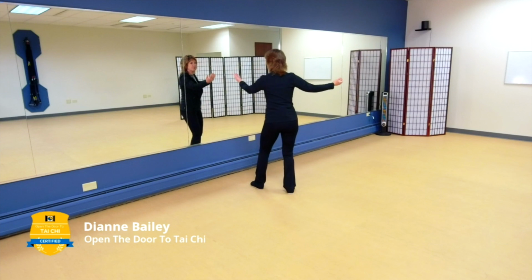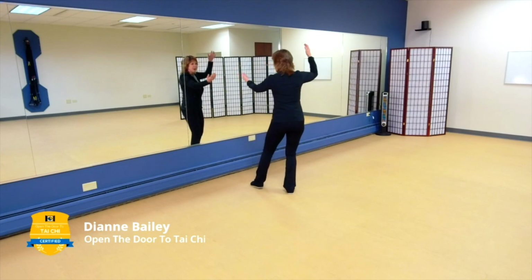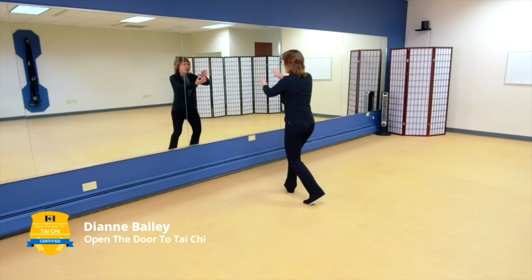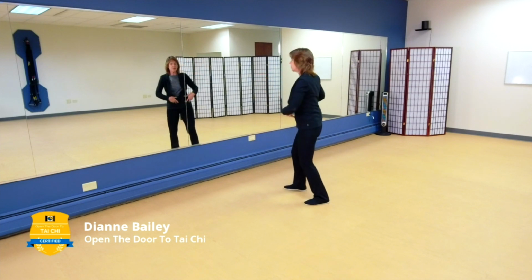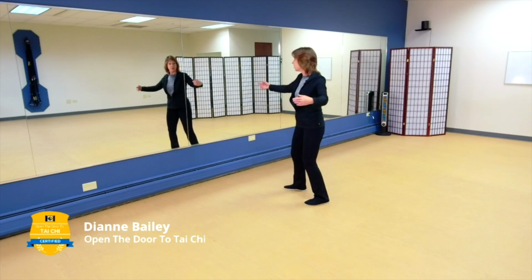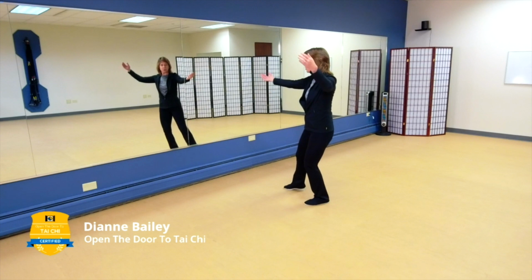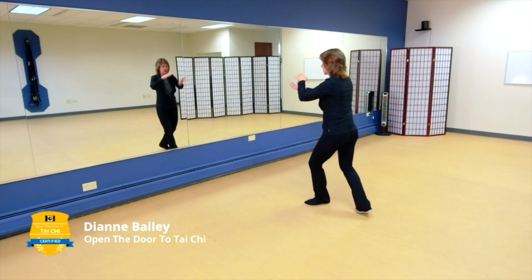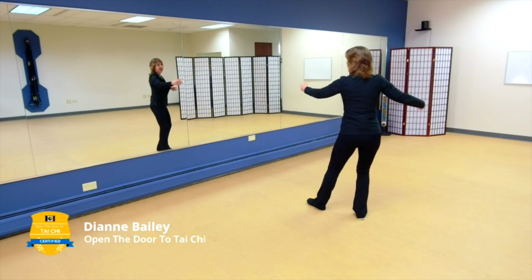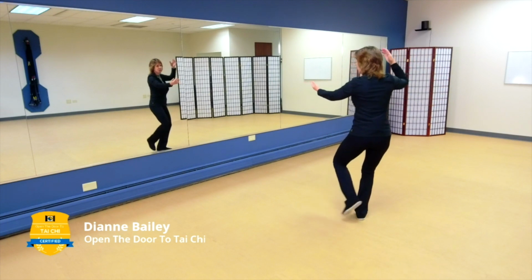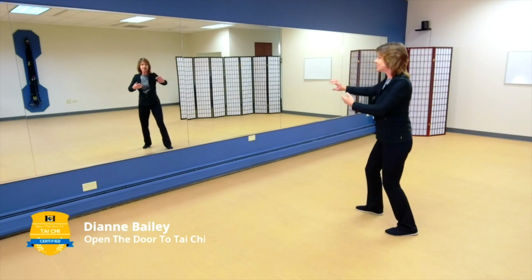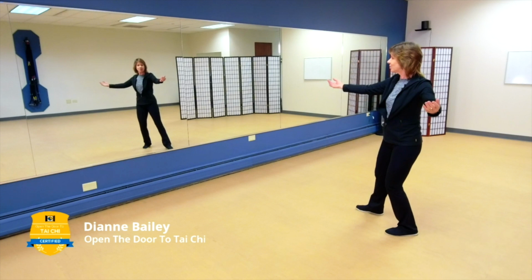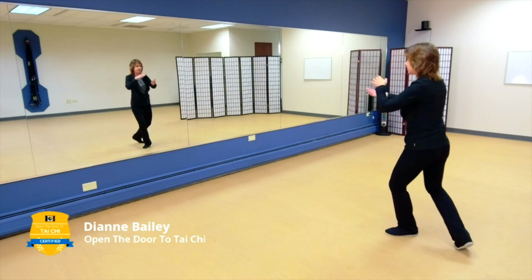Bring your left foot forward and step back and think about how the circle of your body rotating here is helping this motion be powerful. And in the same way, it's also helping your body relax as it steps backwards. One more.